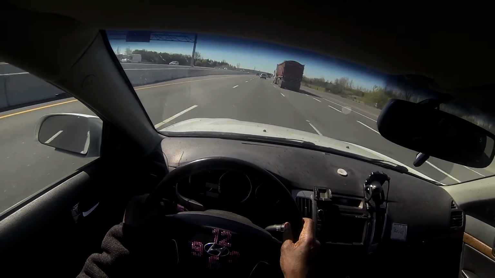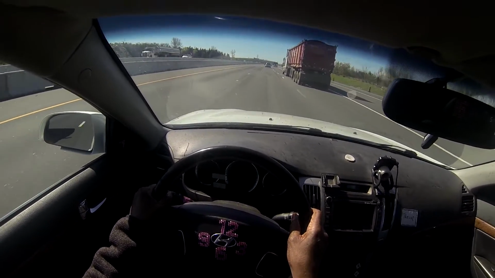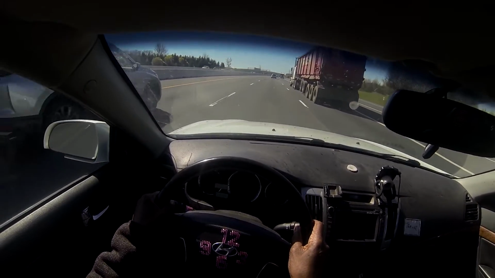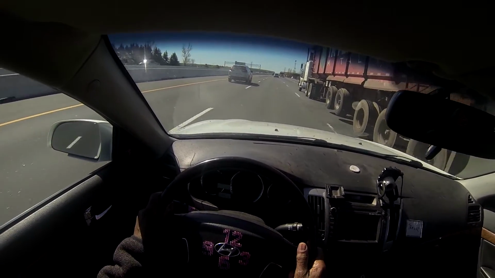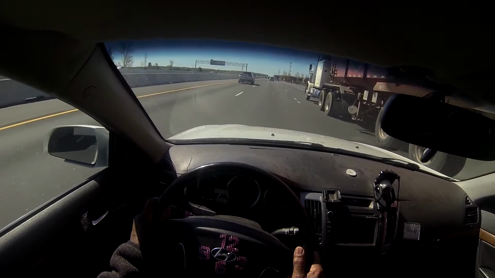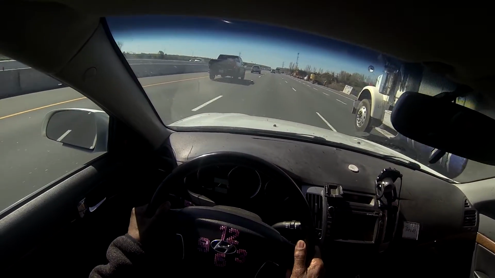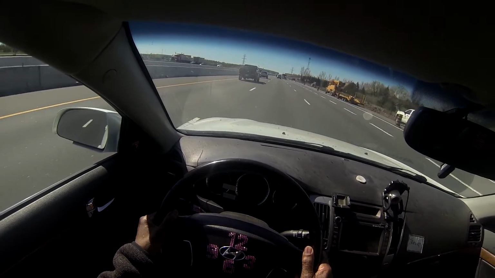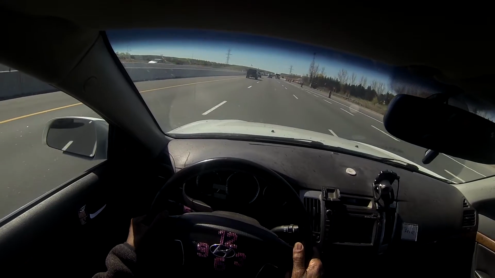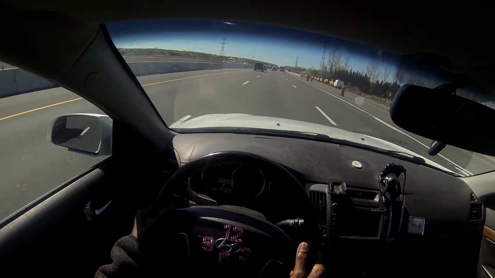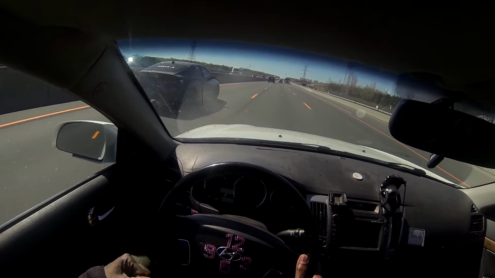Okay, I'm doing 100, but you can see cars getting by me, so that means if I ended up in the passing lane, they'll be honking at me or flashing their lights, basically telling me to get out of the way. So I'm good. Actually I'm doing 110 right now, so I'm just gonna back off the gas pedal just a little bit.